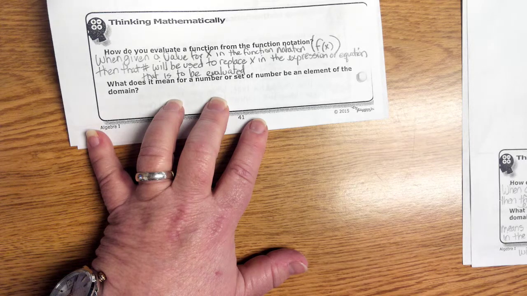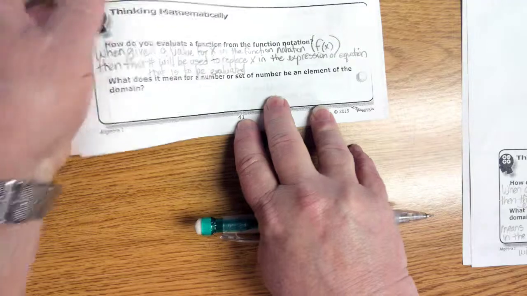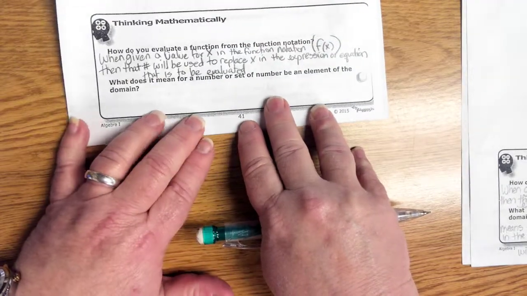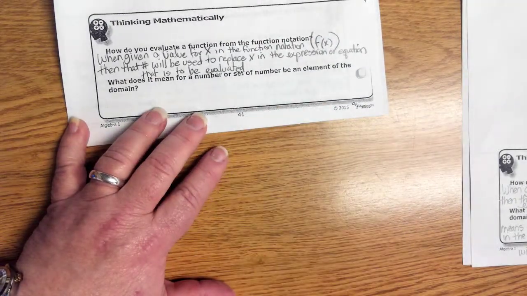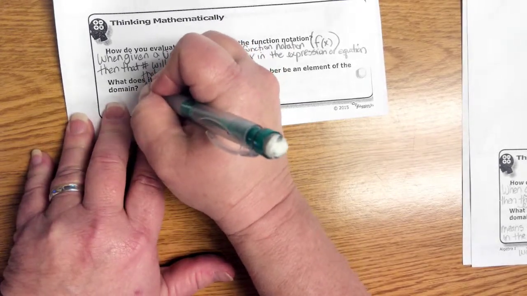What does it mean for a number or a set of numbers to be the element of a domain? Another topic we don't do very well on, domain and range. Only this isn't finding it on a graph yet.